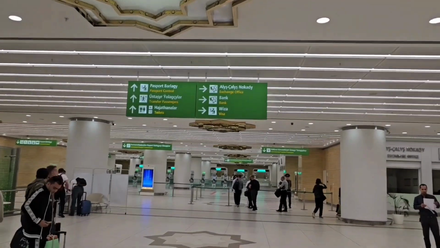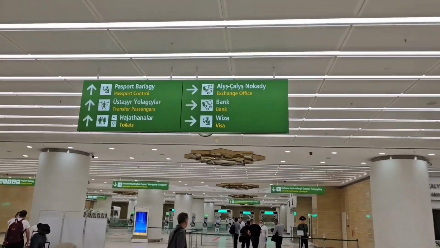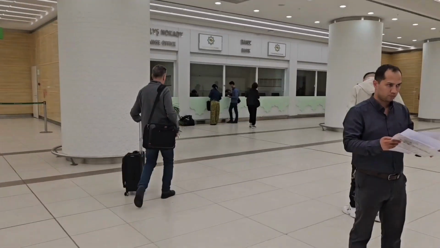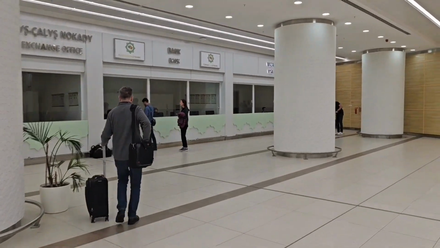So here's the sign for the visa. It's the visa desk.